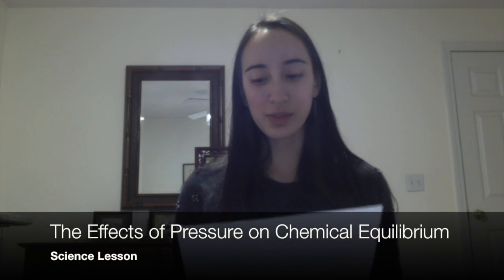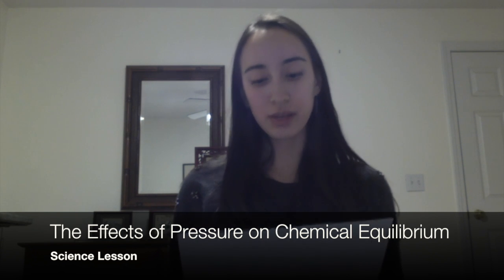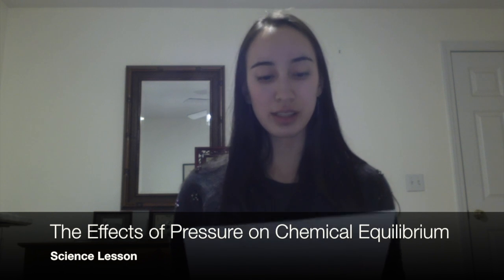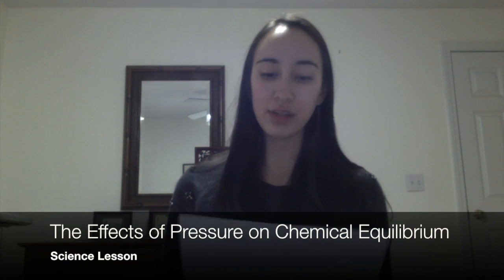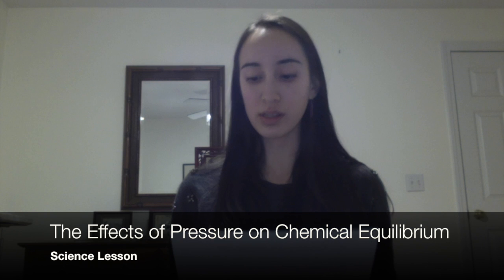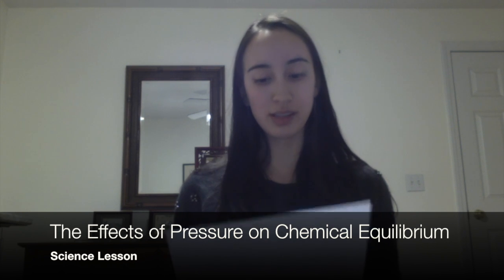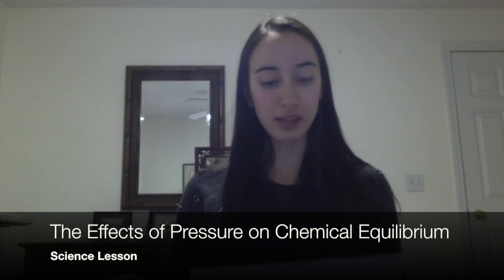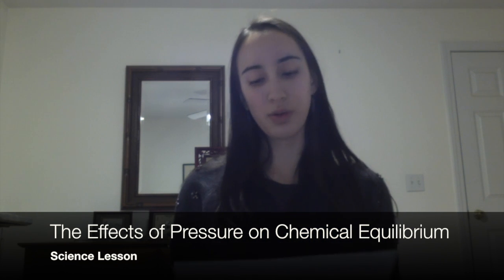The opposite occurs when the pressure decreases, so less product forms and more reactant remains in equilibrium. Additionally, an increase in pressure causes the system to shift in the direction of fewer gas molecules. A decrease in pressure causes the system to shift in the direction of more gas molecules. And if the number of particles on each side of the reaction is equal, then a change in pressure has no effect.